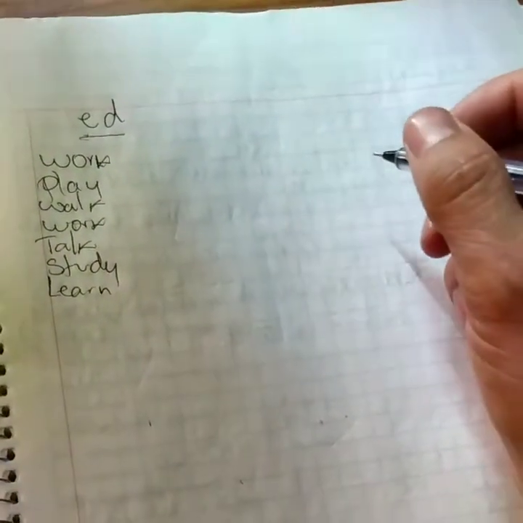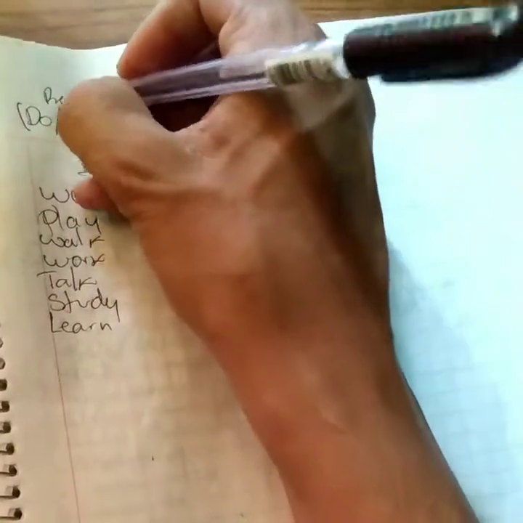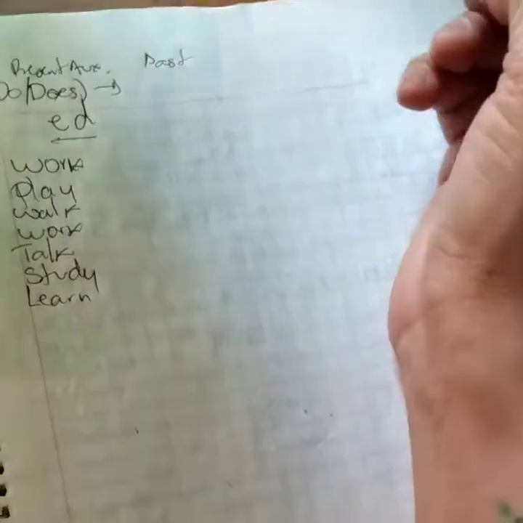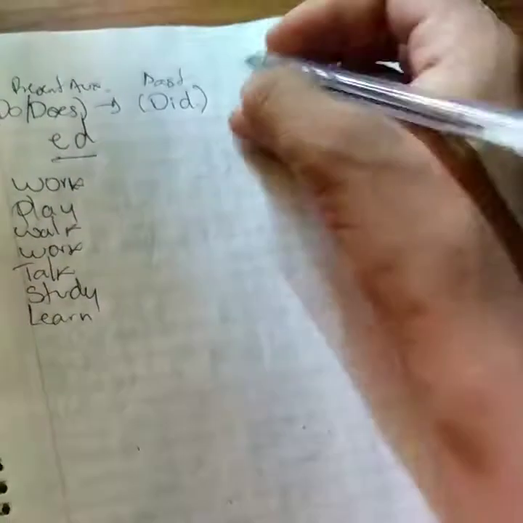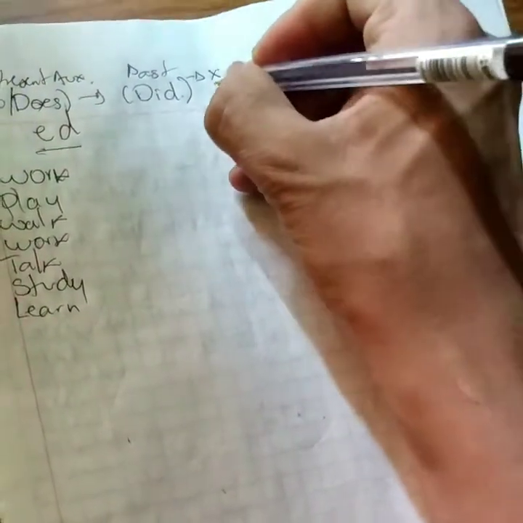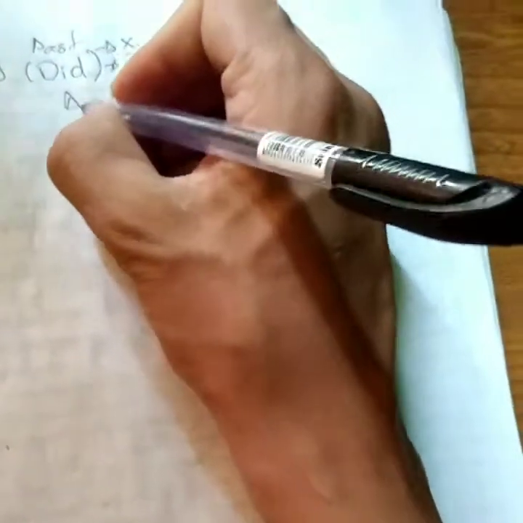Okay, remember that we're going to work with auxiliary verbs. If we have simple present, we're going to work with the auxiliaries do and does. That is going to be our auxiliary for present. What happens if it's past? The past of do and does is going to be did. Remember that we use this one for negatives and questions.